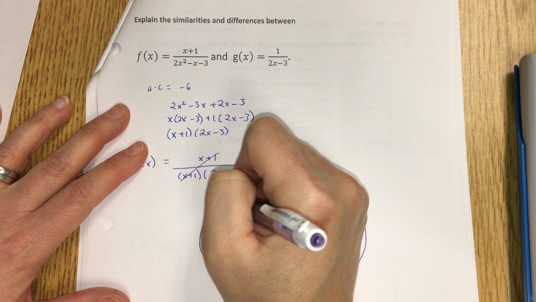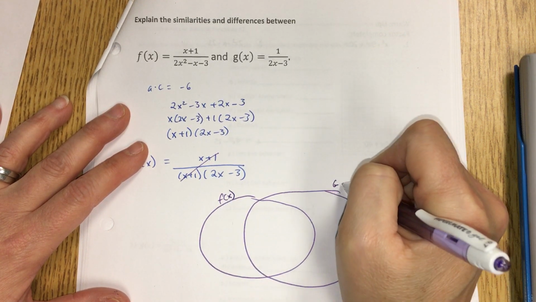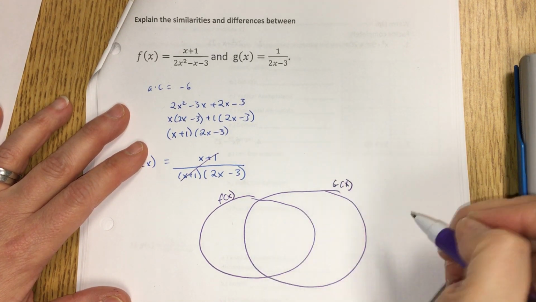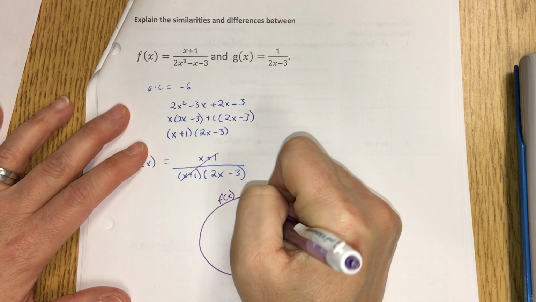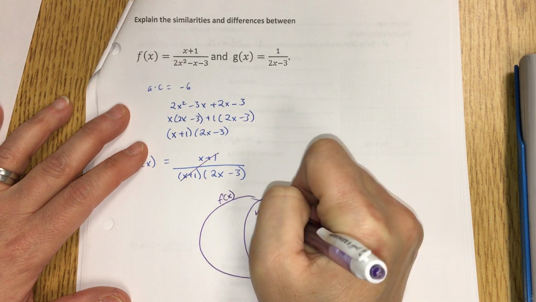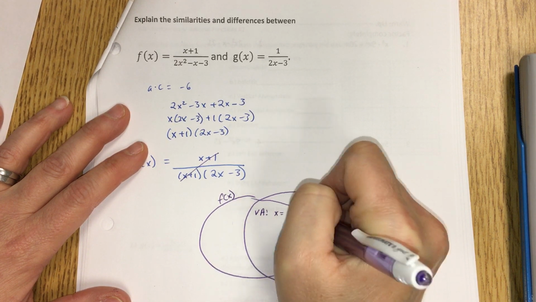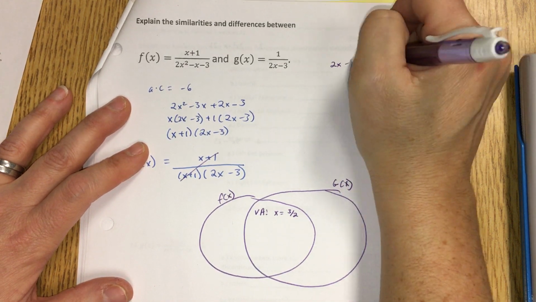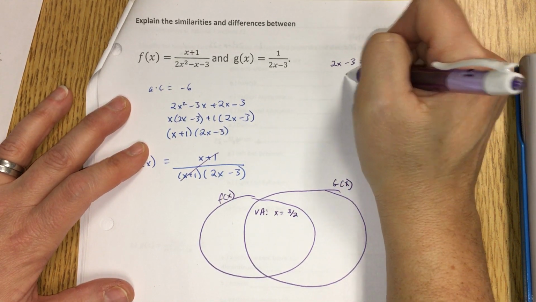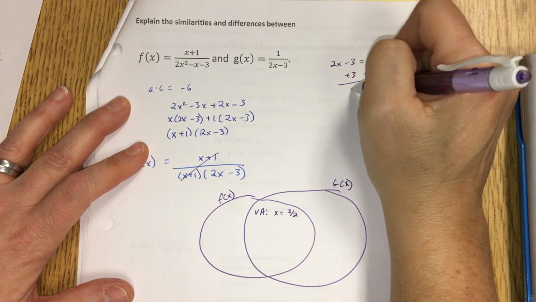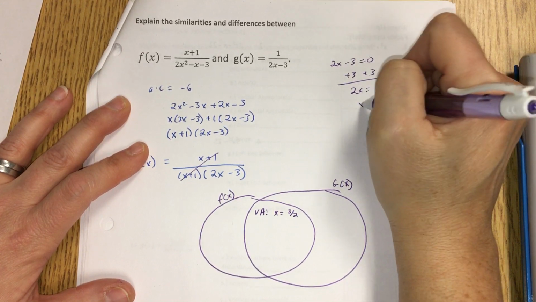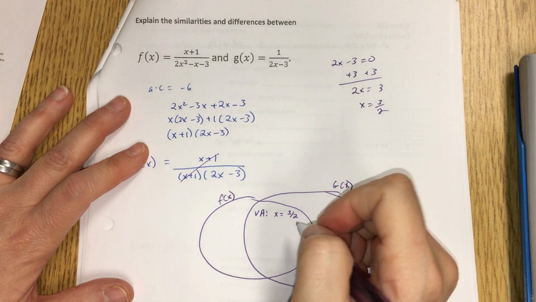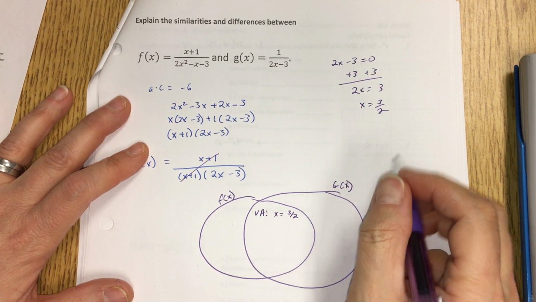So we have f of x, and we have g of x. I didn't really need such a big circle for g of x. That's okay. What do they have that is the same? They both have a vertical asymptote at x equals 3/2. And just as an FYI, I got that by just doing 2x minus 3 equals 0. Okay, so there we go. They both have that vertical asymptote.